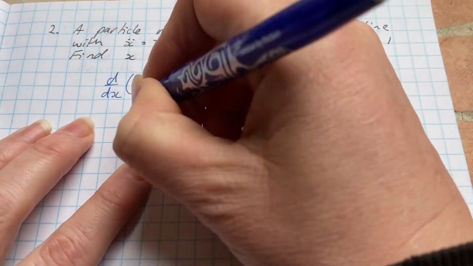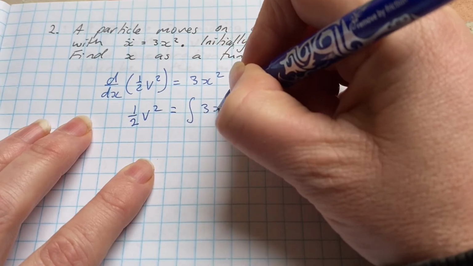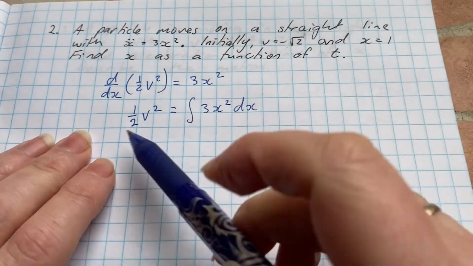So I'm going to integrate each side of that. So half v squared equals the integral of 3x squared. I'm integrating with respect to x because of this.